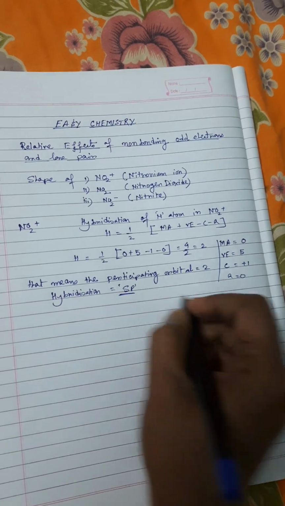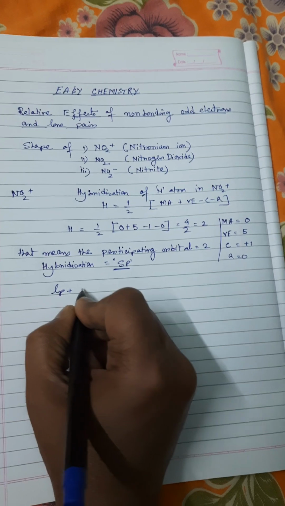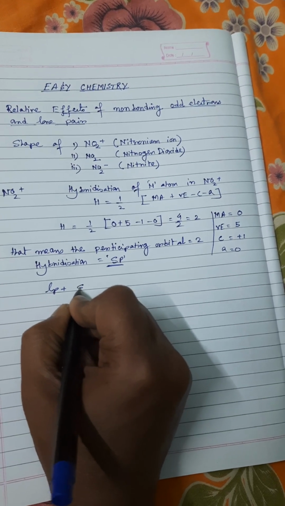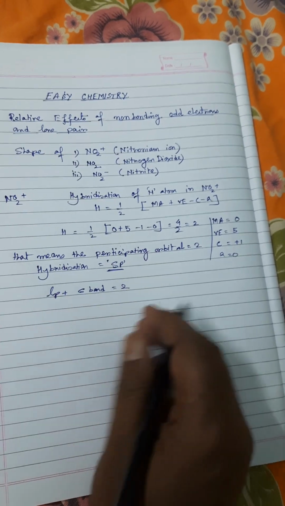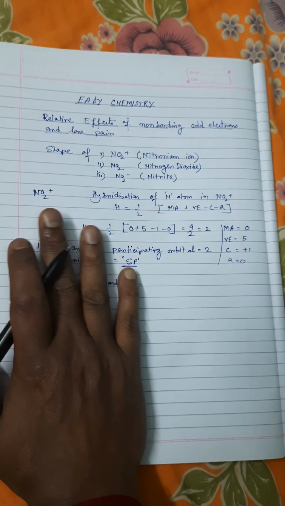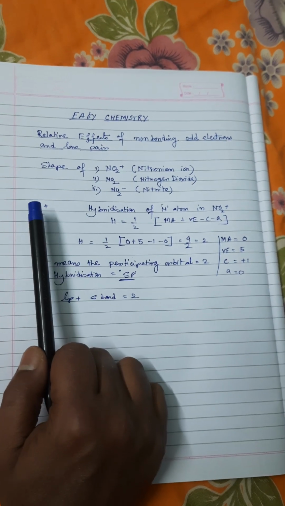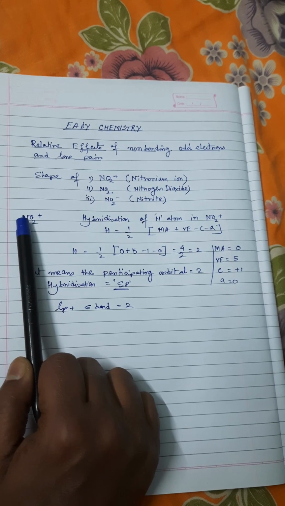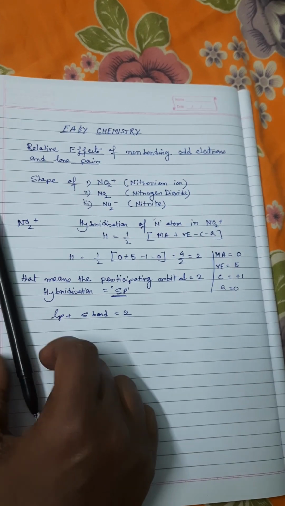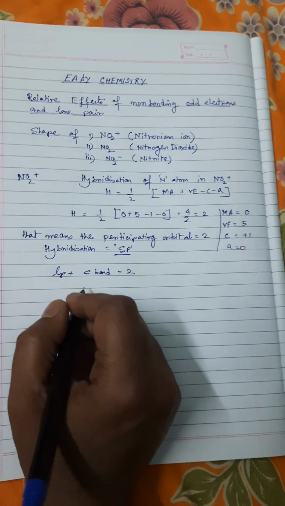So the hybridization is sp, with 2 participating orbitals. The number of lone pairs plus sigma bonds equals 2. With two species attached around the central atom nitrogen, at least 2 sigma bonds will be required.